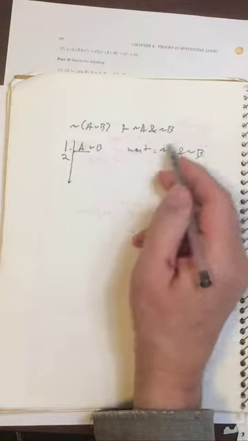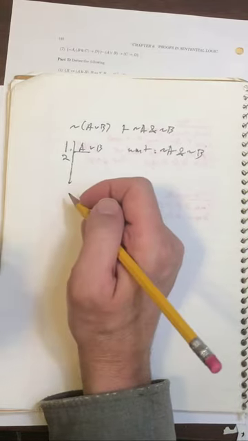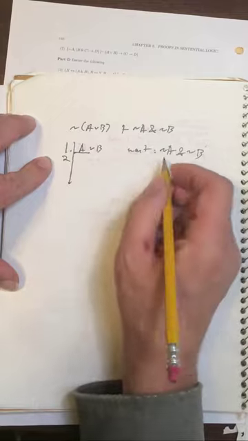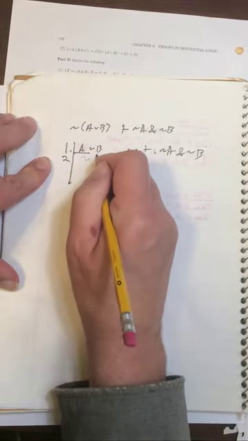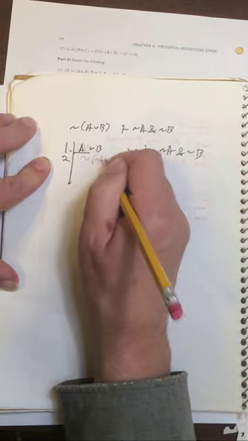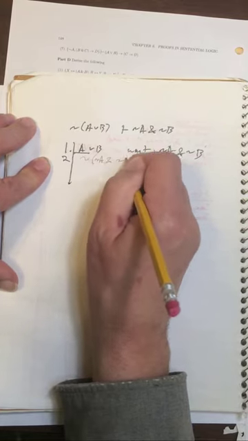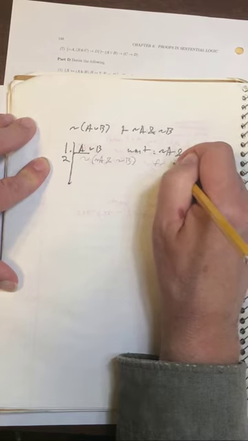So one thing you could try here is to assume the negation, the opposite of all of this. I'm going to do this part in pencil because this is a mistake and we'll have to go back and erase it. But let's just see what happens. If we wanted to do the negation of all of this, it would be not A and not B. And we'd say for reductio, want a contradiction.